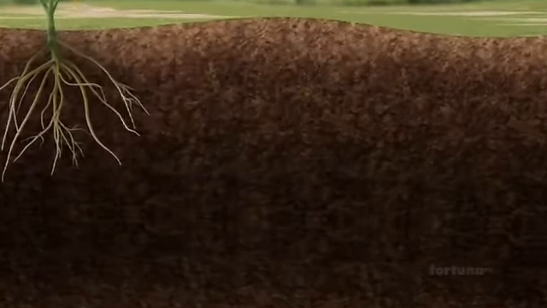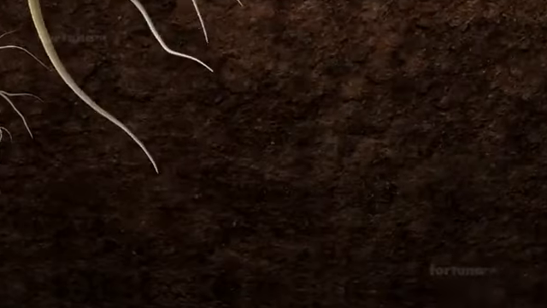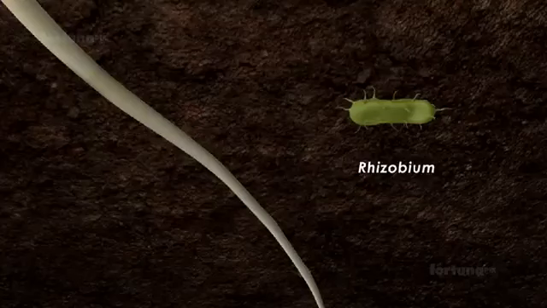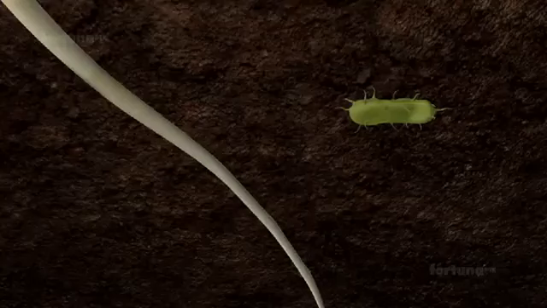One of the best known examples of nitrogen fixation is the association between leguminous plants and bacteria of the genus Rhizobium. Leguminous plants, such as beans, have these bacteria within the nodules of their roots.